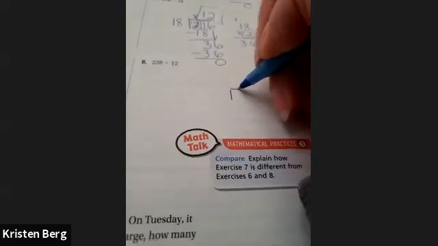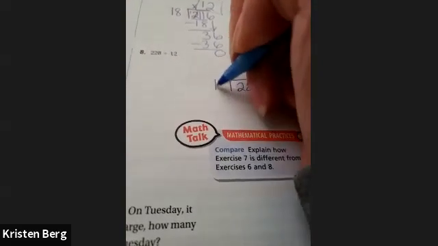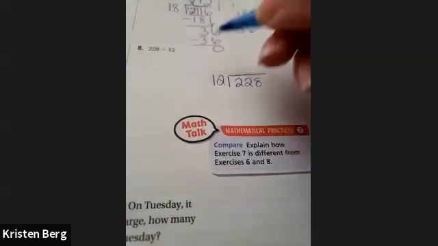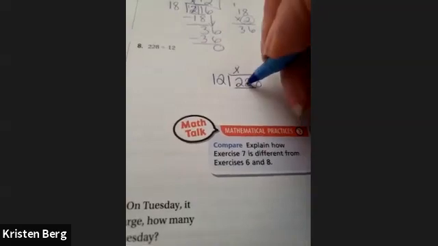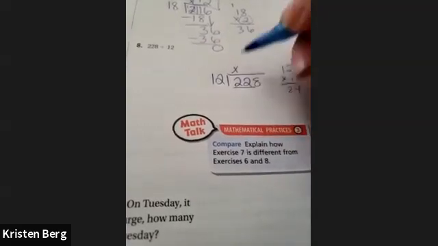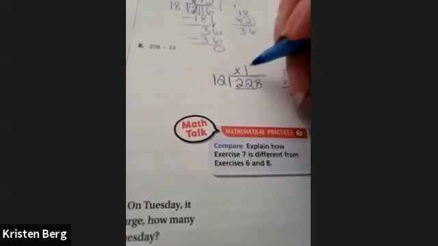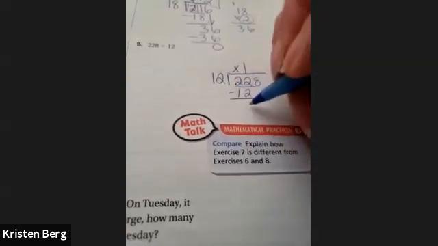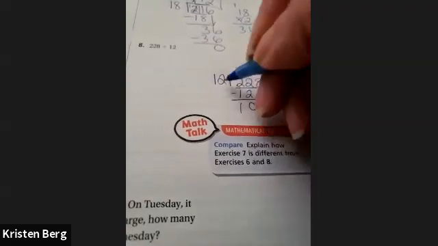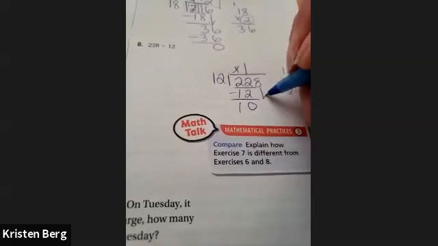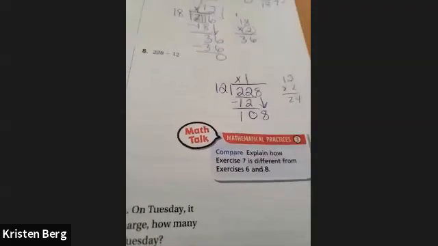Next, again, I'm going to put my dividend in the box, my divisor outside. Can 12 go into 2? No. Can it go into 22? Yes, but only once, because 12 times 2 is 24. So that's going too high. So it only goes in once. So when you do this, that would be 0 and 1. Check it. Is it smaller than my divisor? Yes, it is. So now I can bring down my next number.